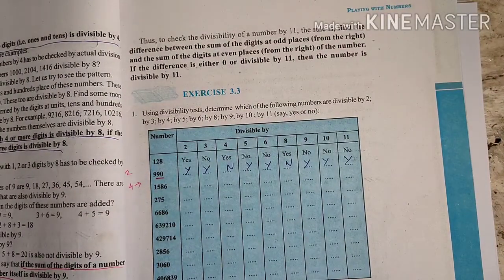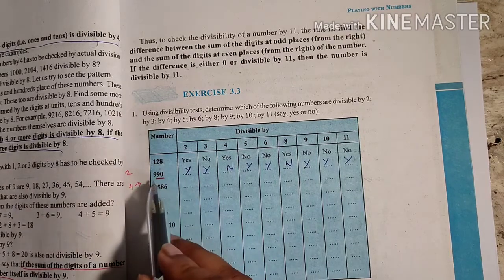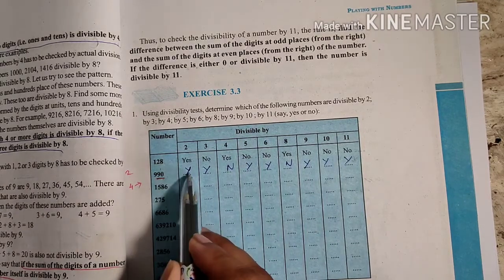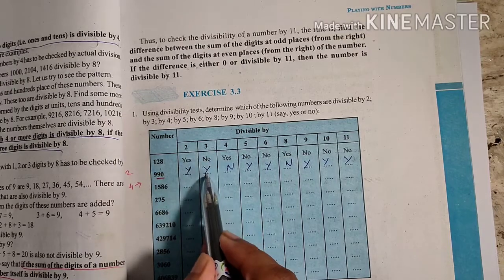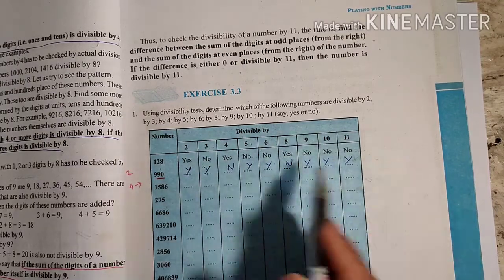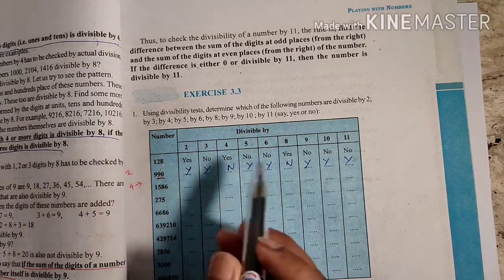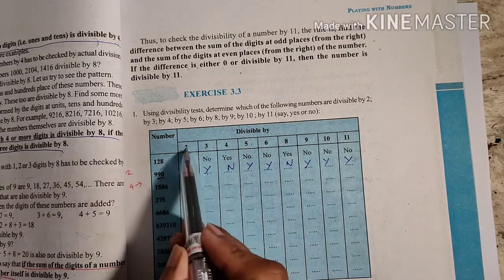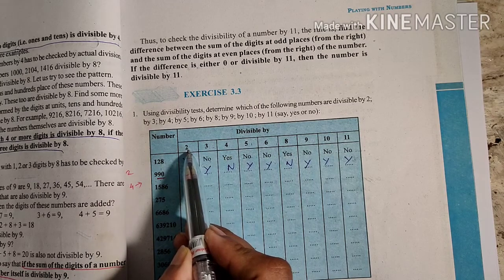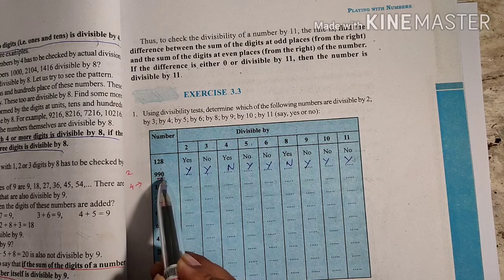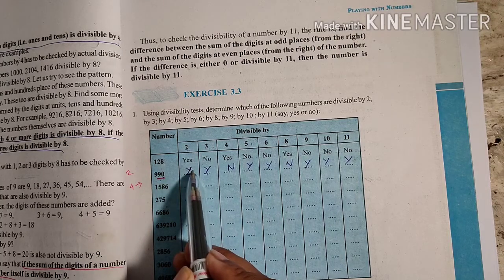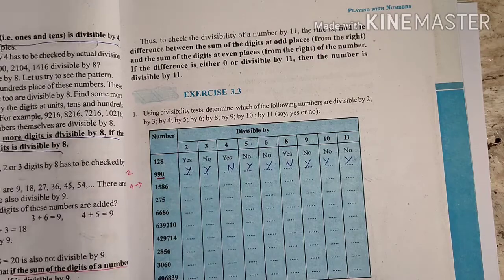If you see in my textbook, I have done just one. Like 990 is given. You have to write whether it is divisible by 2 or not, by 3 or not, 4, 5, 6. The number is 990. For the divisibility test by 2, I have told you, if the number has 0 in its ones place, it is divisible by 2. I told you last time also. Very simple. So you will write yes.